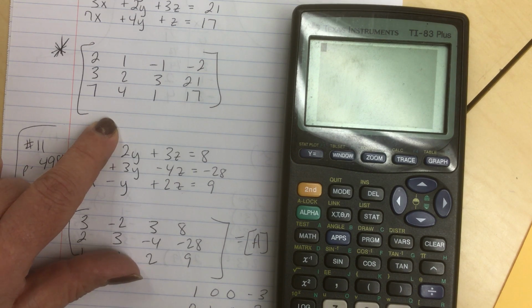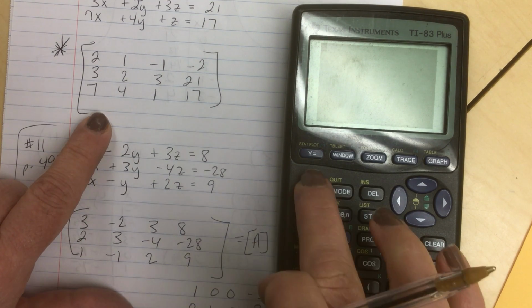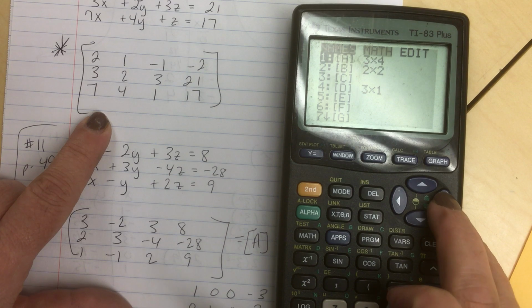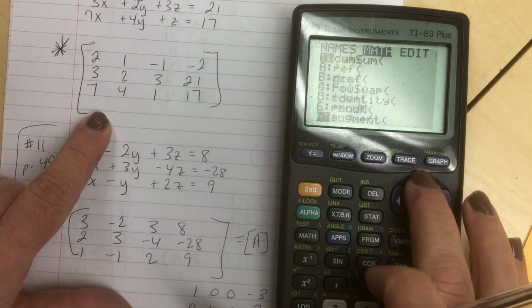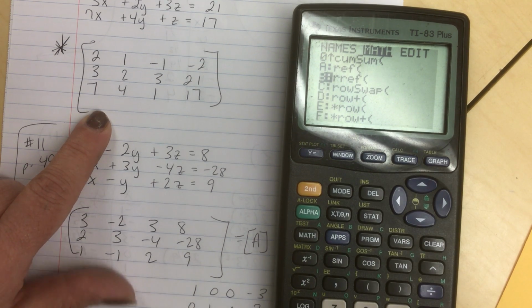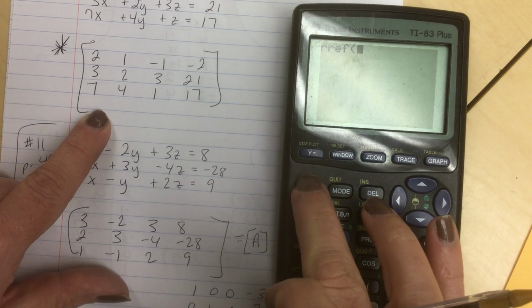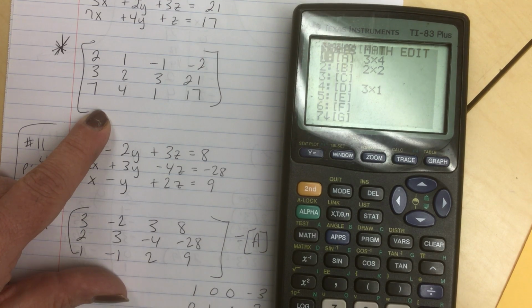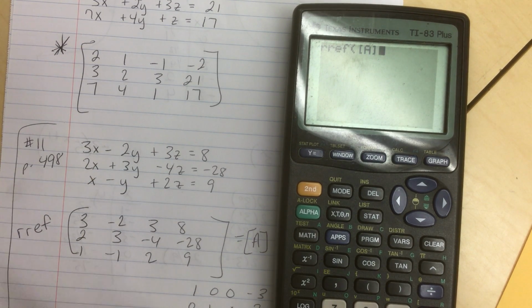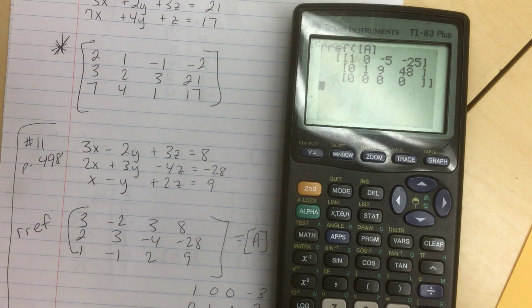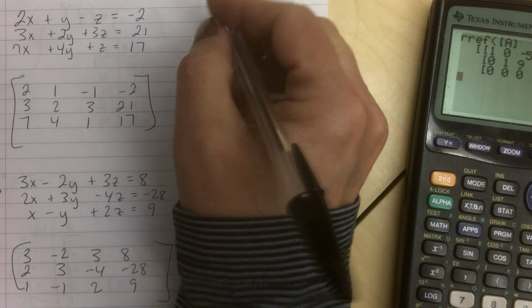Now we want to do RREF, so that's second matrix, math, up 5. 1, 2, 3, 4, 5. So second matrix, math, and then up 5 gets you to RREF. Then you have to select it, so you hit enter. Then you have to tell it what matrix you want. I put it in the same first slot again, so it's going to be second matrix, and then hit enter because it automatically takes you to the first matrix.